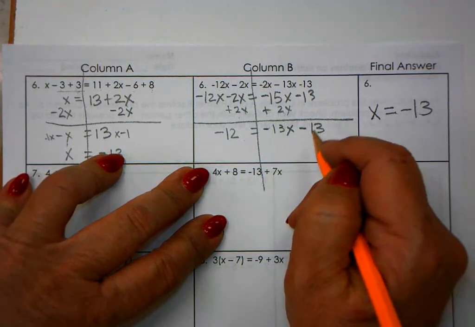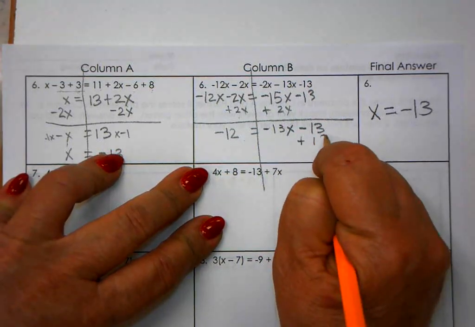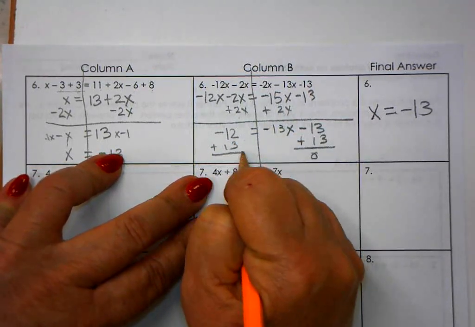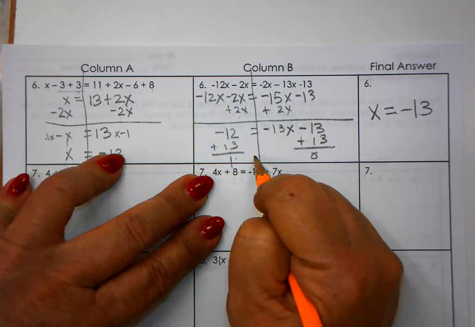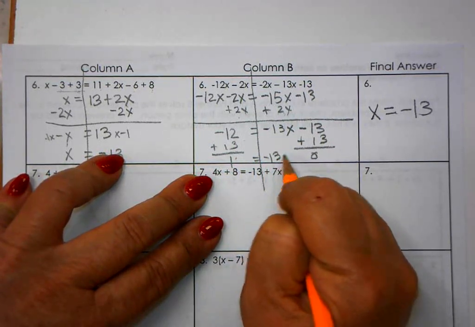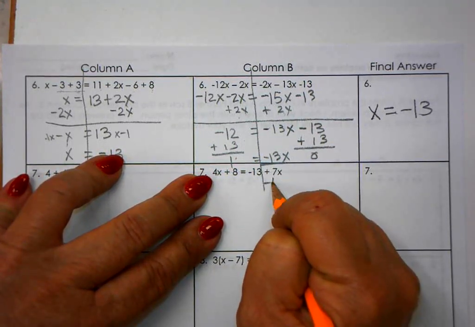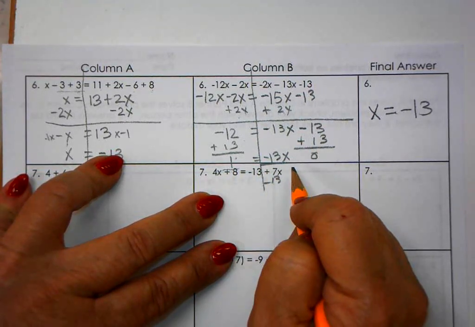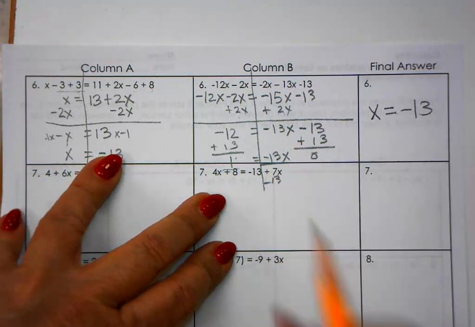Okay, so now I'm going to move my constant over. That's 13. That makes it 0. Plus 13. That makes it 1. And now I'm left with negative 3x. Divide that by negative 13. And negative 13.